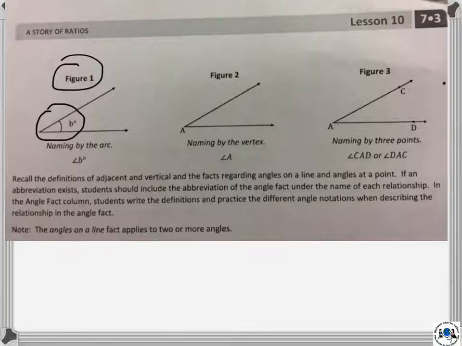In Figure 1, it's being named by the arc itself, and that arc notation is this little curved line right here. Hopefully you have seen that before. And of course you can see B, and then B degrees, with that little degree sign right there. So that's the unknown angle in this image, named by the arc itself. B degrees is what you're solving for.